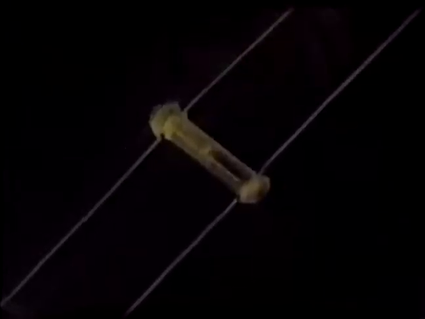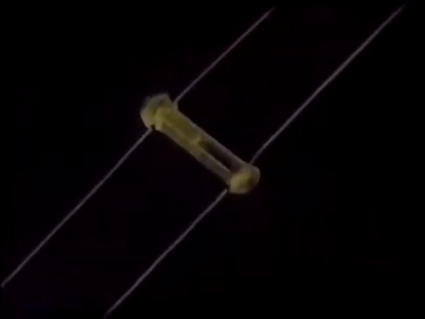A parallel line simply consists of two or more wires parallel to each other, suspended in some dielectric medium. Here's an example of a parallel open wire line, using air as a dielectric material. The wires are held in place by insulating spacers. Here is another example of a very common type of parallel line.